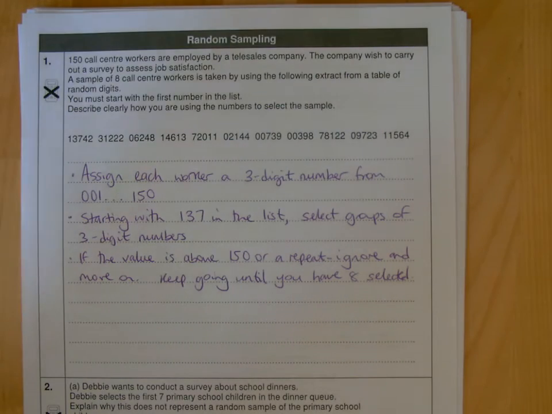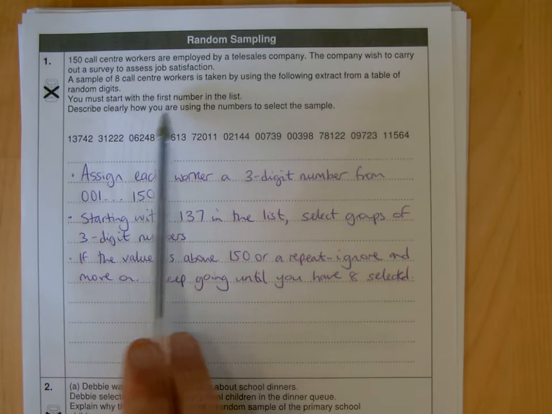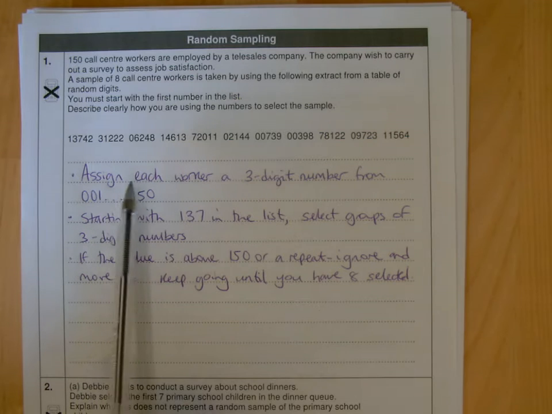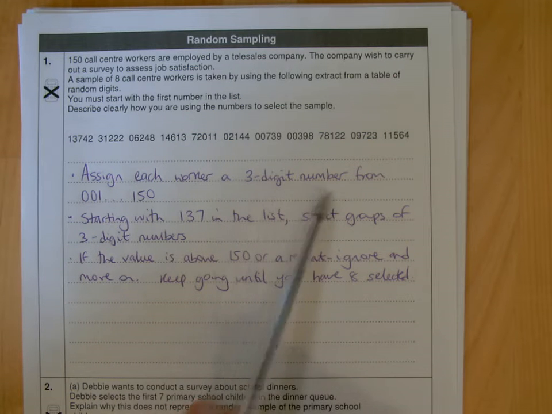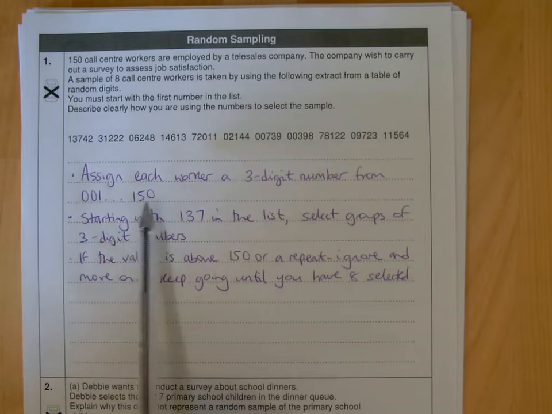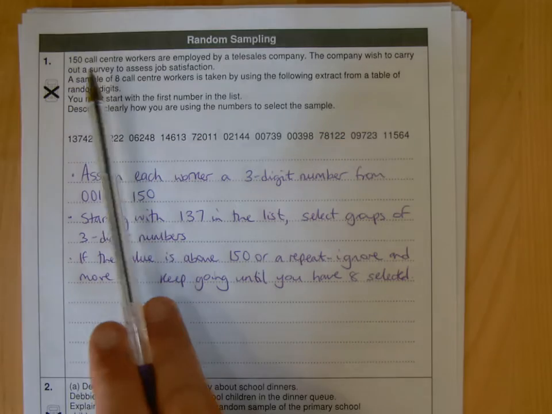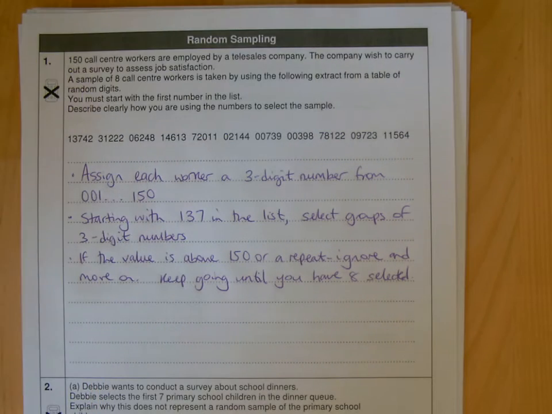Now you can select the numbers, but you've got to give instructions, because it says here, describe clearly how you're using the numbers. So you've got to put these bullet points here. The first bullet point I've made clear here: assign each worker a 3-digit number from 001 to 150. The reason I said 3-digit number is because we've got 150 workers, and that will take us into the hundreds. If there was less than 100, like 90 workers, you could select 2-digit numbers. It just depends on the number in that company.